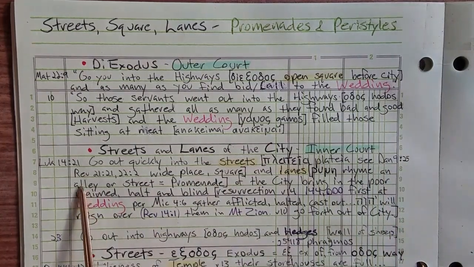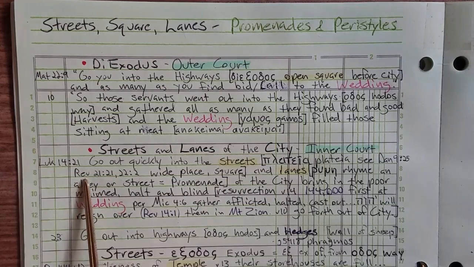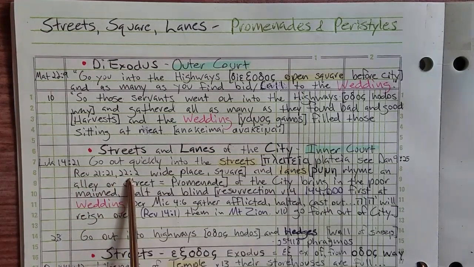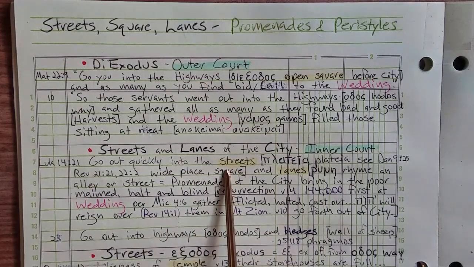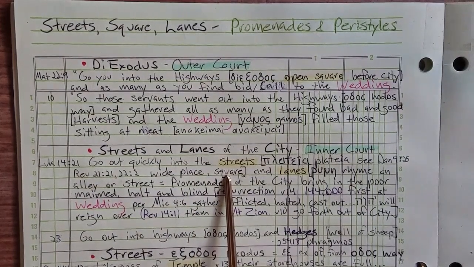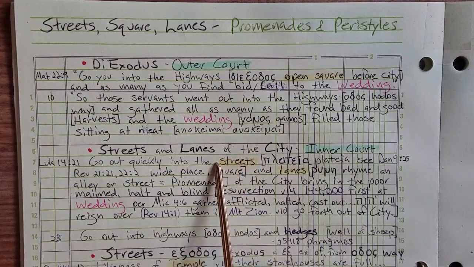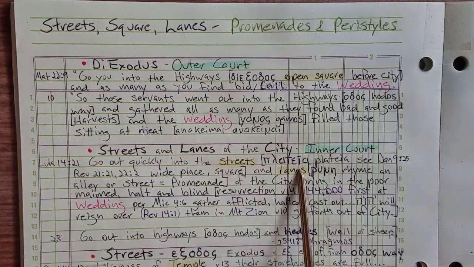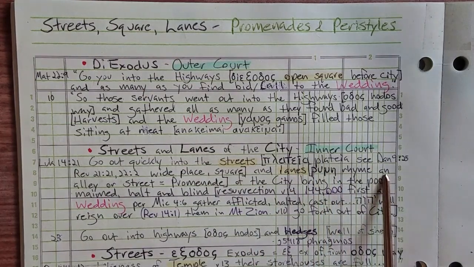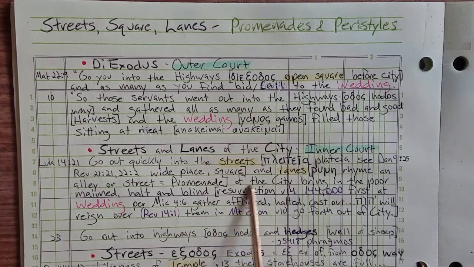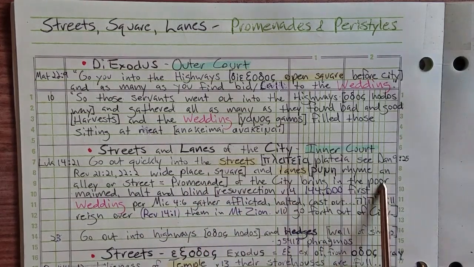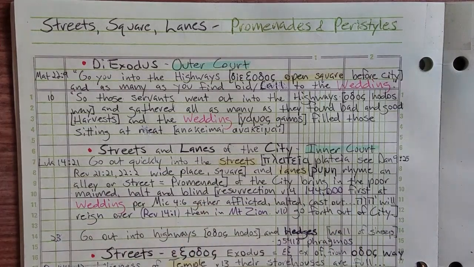It's also the word used in New Jerusalem in Revelation 21 and 22. So it's a wide space. It's a square, okay? Go out into the streets. It's really go out into the square and the lanes, okay? Rhyme in the Greek, which is an alley or a street, and in this case, relating to the promenade of the city. Then bring in the poor, the maimed, the blind, the halt.